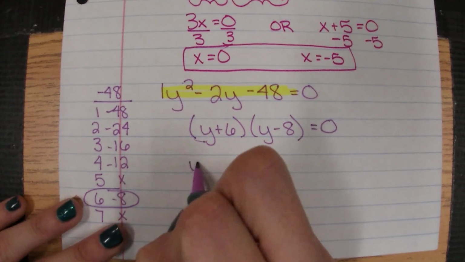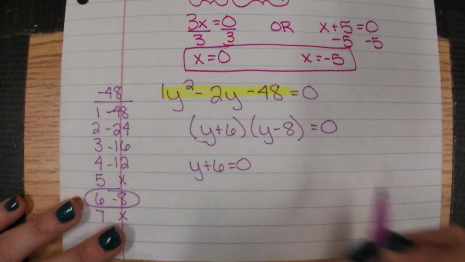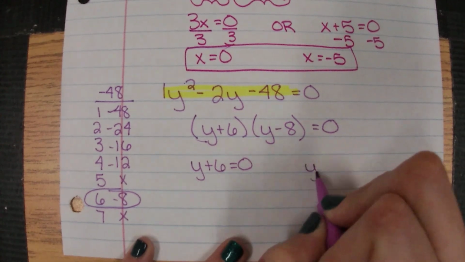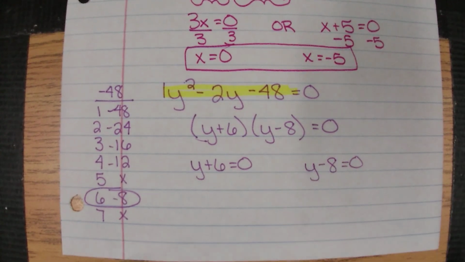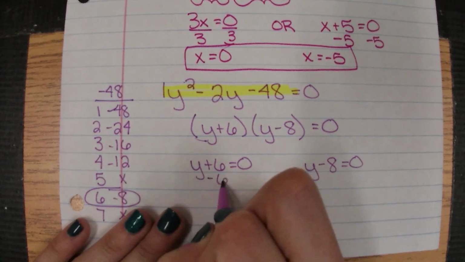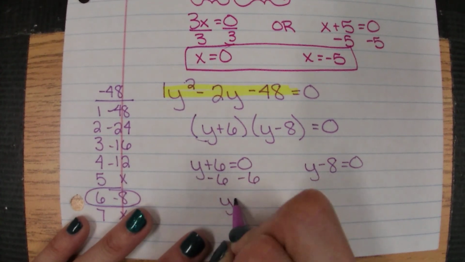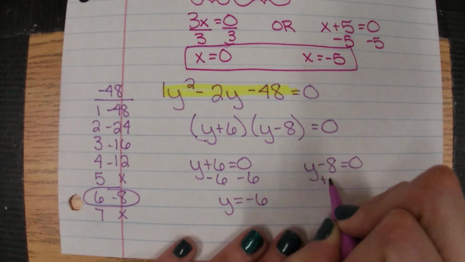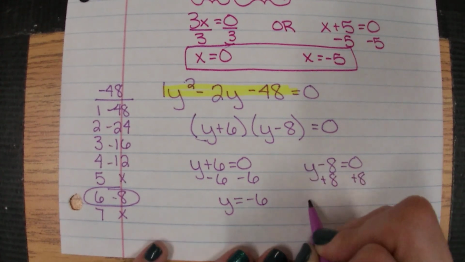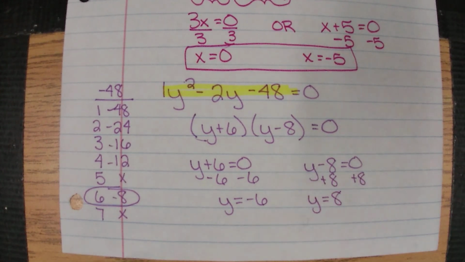We can set the y plus 6 equal to 0 and our y minus 8 equal to 0. I can then solve these, so subtract 6, y equals negative 6, and y equals 8. So we get answers of y equals negative 6 and positive 8.